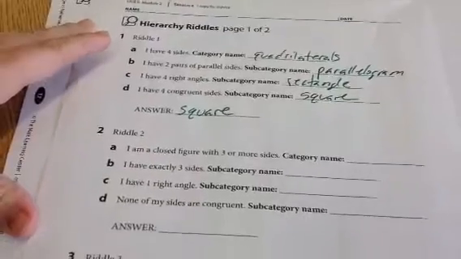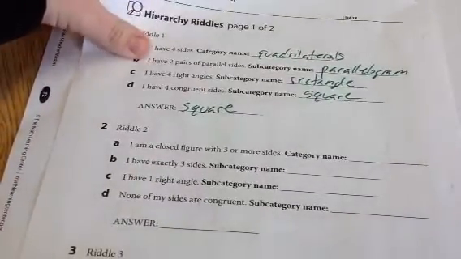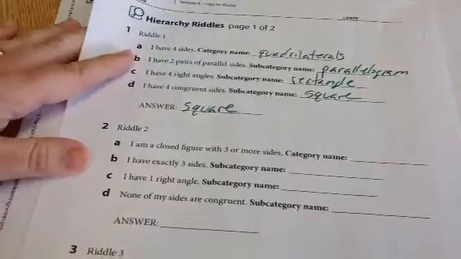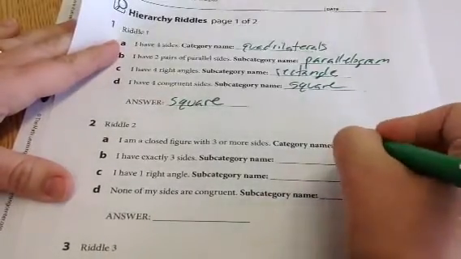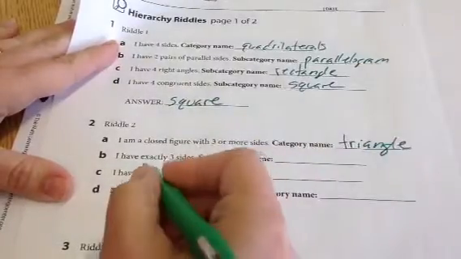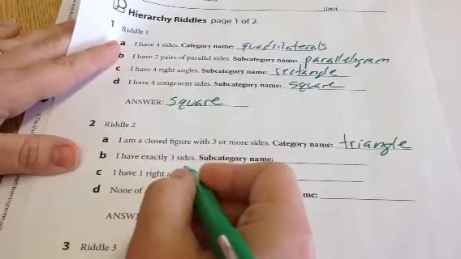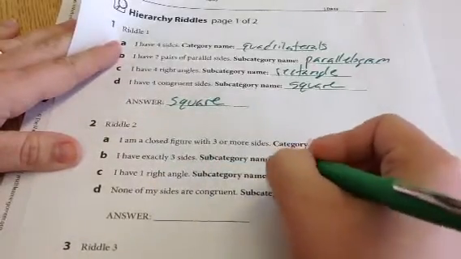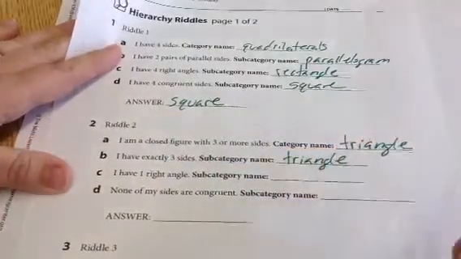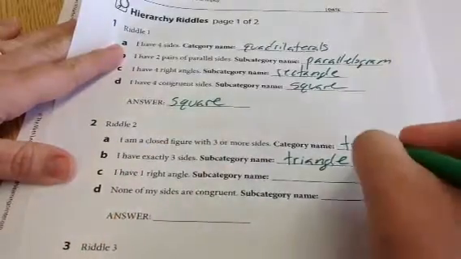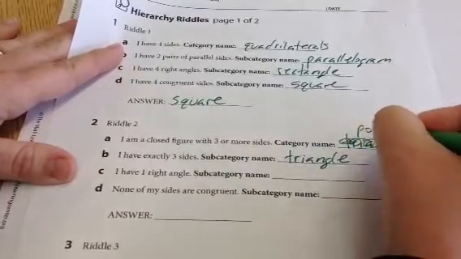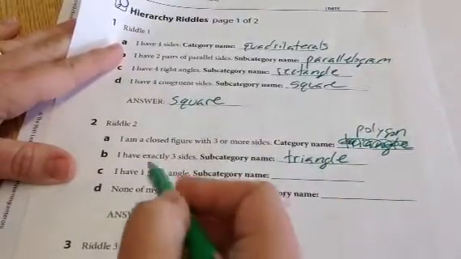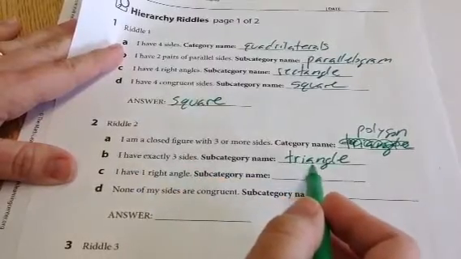So our next one is I am a closed figure with 3 or more sides. Now this is covering triangles, which we covered last week in our video. Oh, sorry, so the first one, I am a closed figure with 3 or more sides. So 3 or more sides would be a polygon. It can be any type of polygon. And then it gets more specific. I have exactly 3 sides would be a triangle.